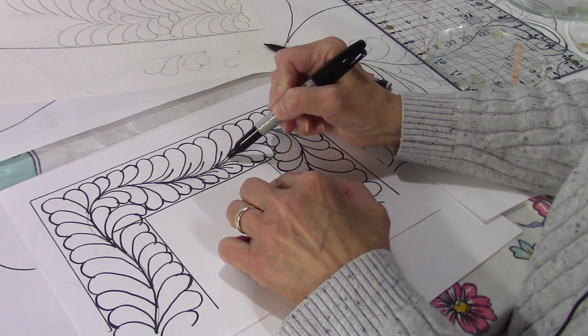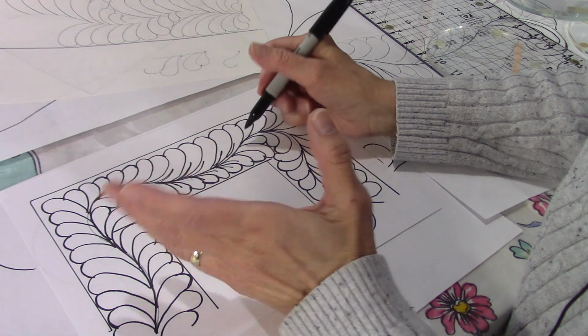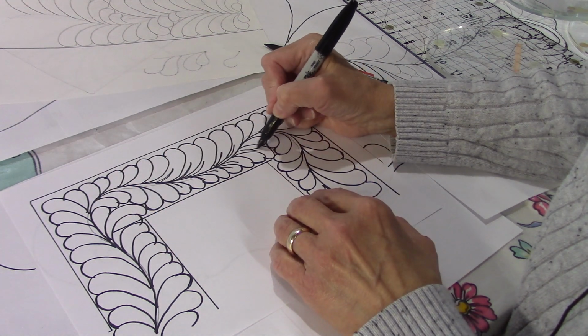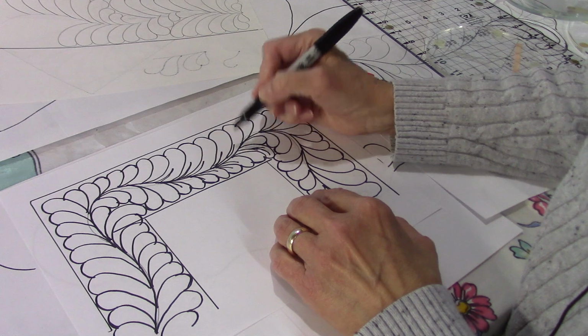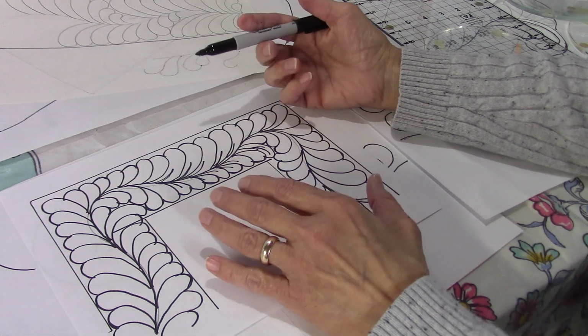So if you like that look, you can come in and put anything in these that you want. If you want to just do kind of a ferny thing in there, you can do that too. So you can decorate your feathers up any way you want.